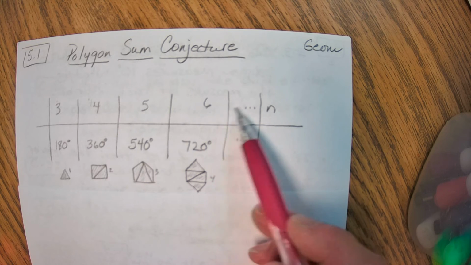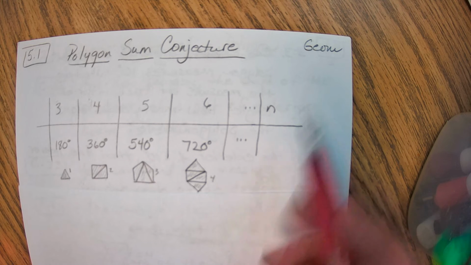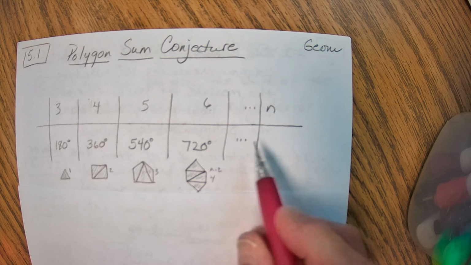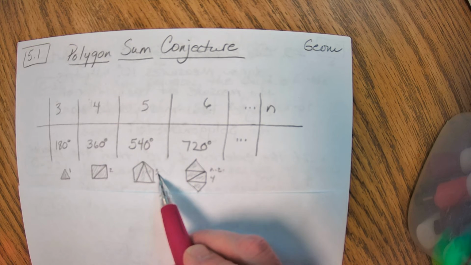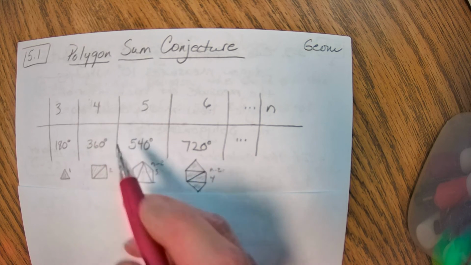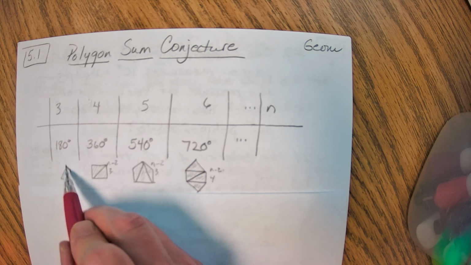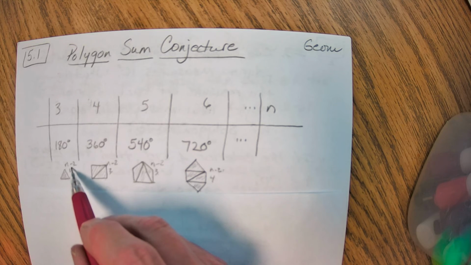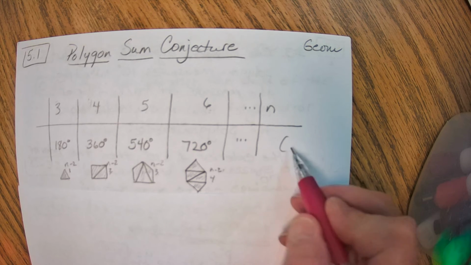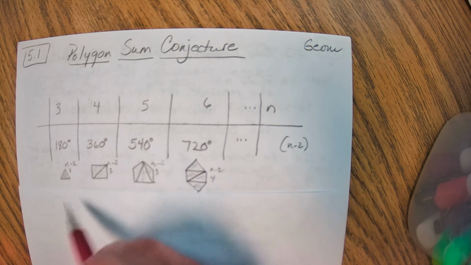Okay, if you notice, if this is n, what's the connection between n and this number? Wouldn't this be n minus 2? 6 minus 2 is 4. If n is 5, isn't this 5 minus 2 is 3? 4 minus 2 is 2. 3 minus 2 is 1. So I know that my formula, n minus 2, is going to be in parentheses, because that's a common thing in all of them.